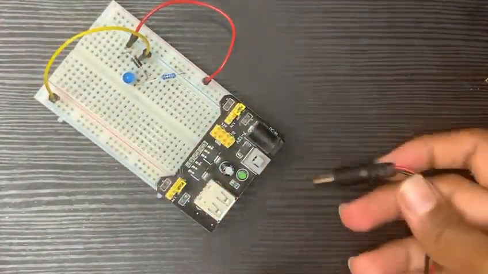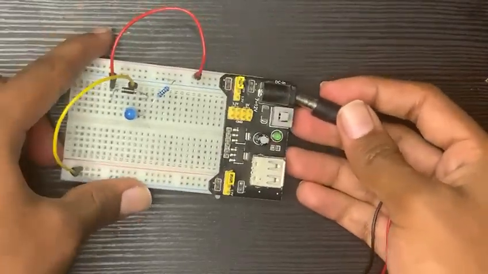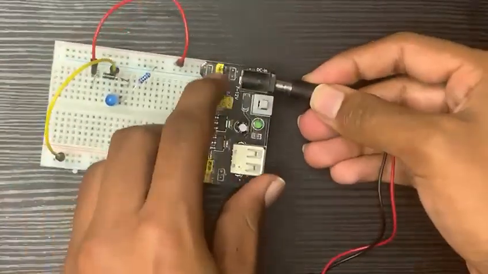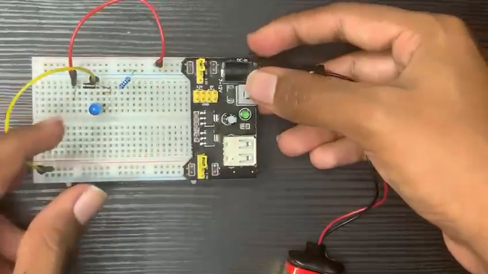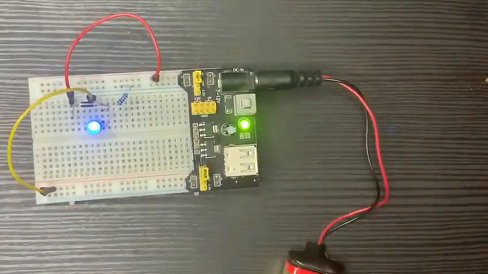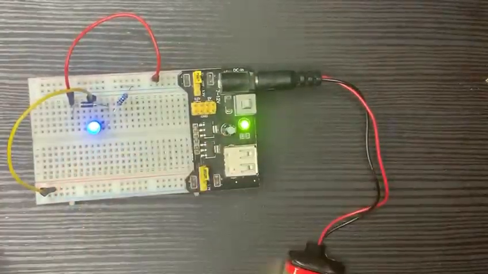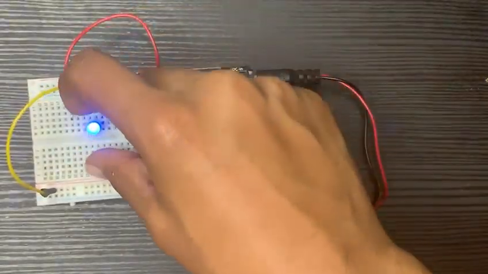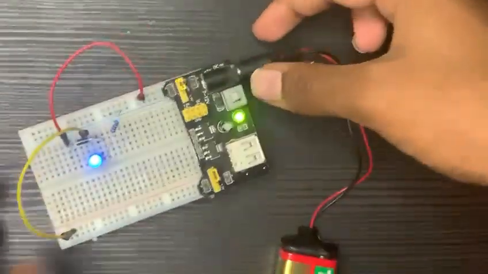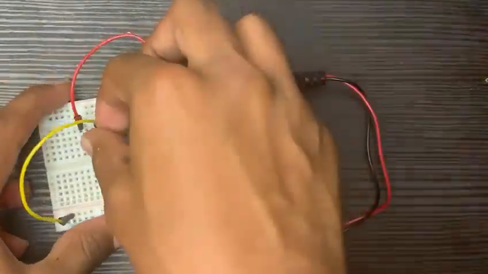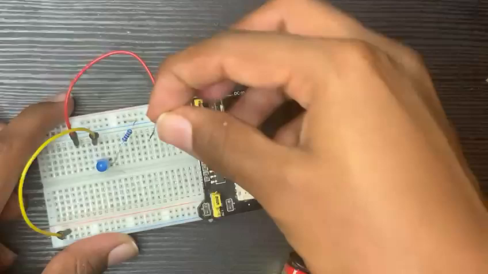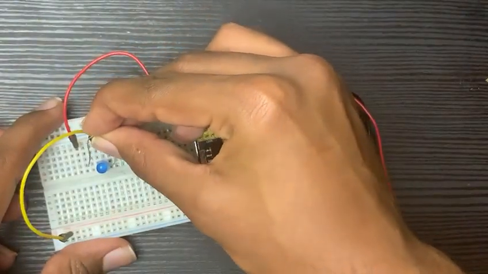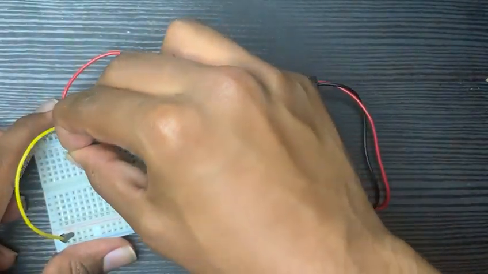Okay, now let's connect the battery. Now the light turns on because it's performing a forward bias. It's a forward bias because the diode is connected the right way. And if I change the diode's direction, it's not going to let the current flow.